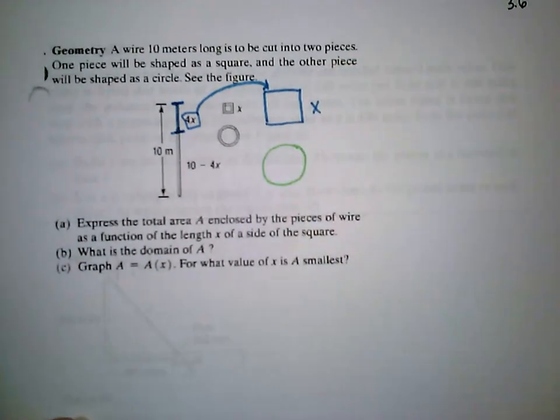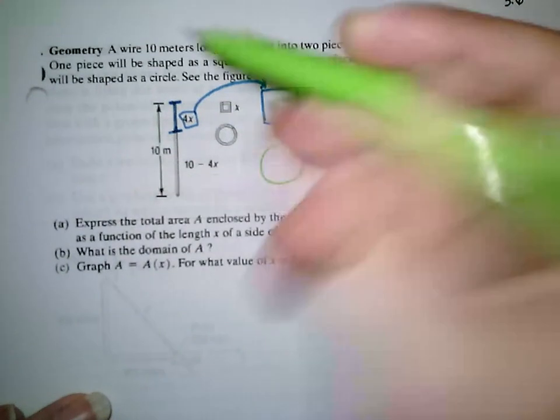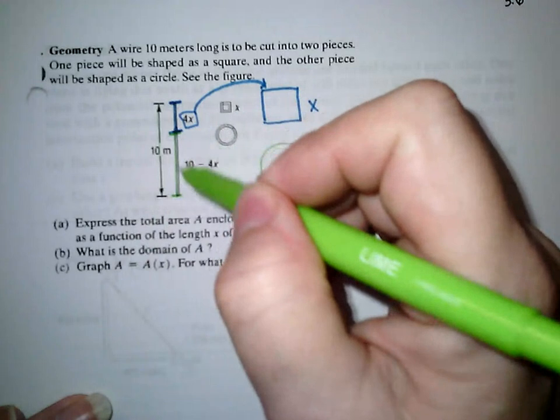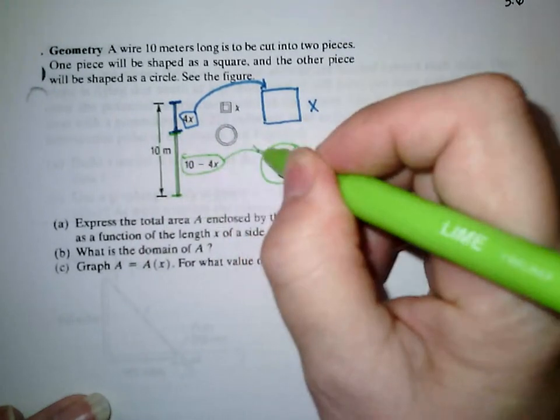And then whatever we have left, we're going to bend into that circular shape. So when we bend the other wire into a circle, since we have 10 meters total, then we're going to use everything that's left. So 10 minus 4x is going to be bent into the circular shape.